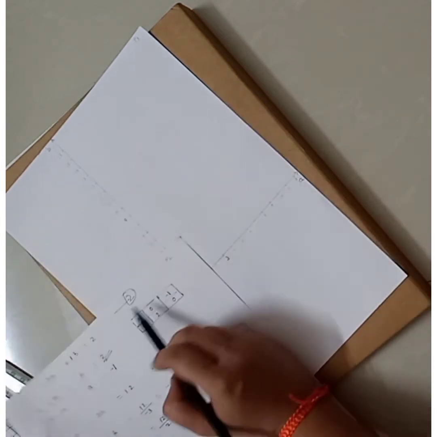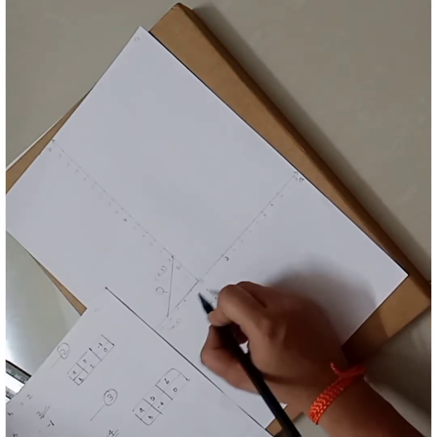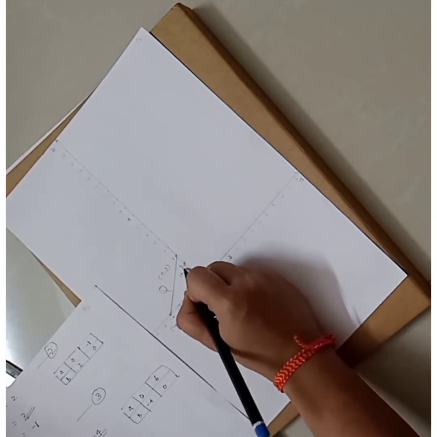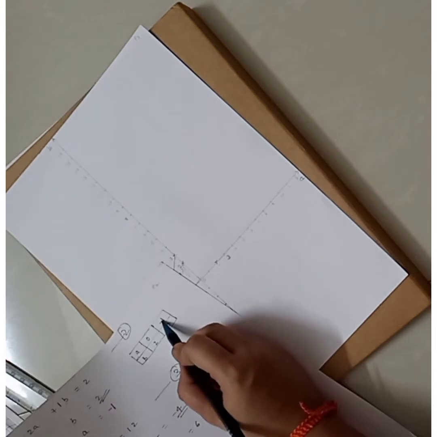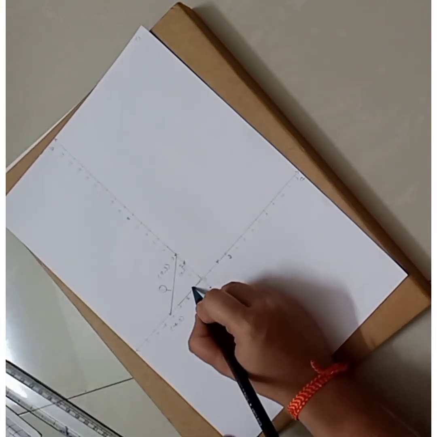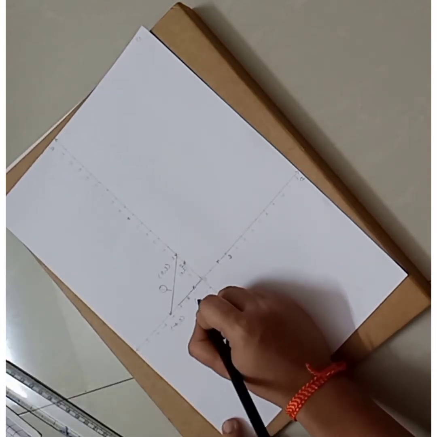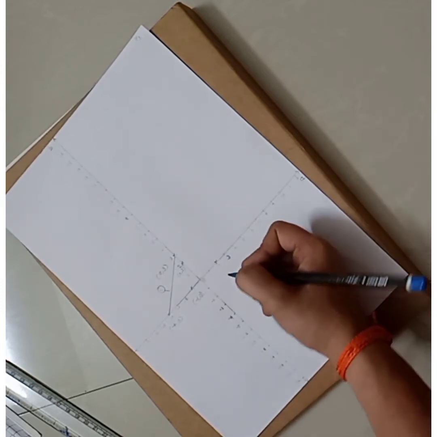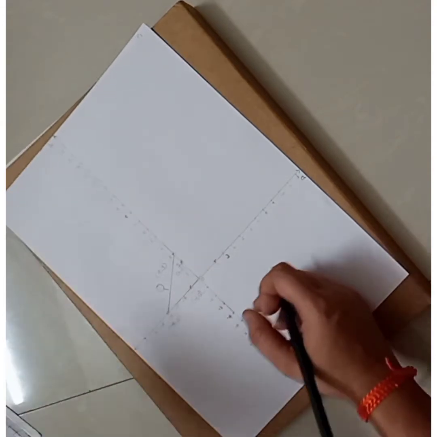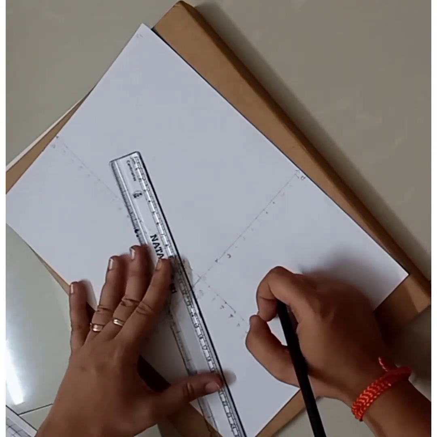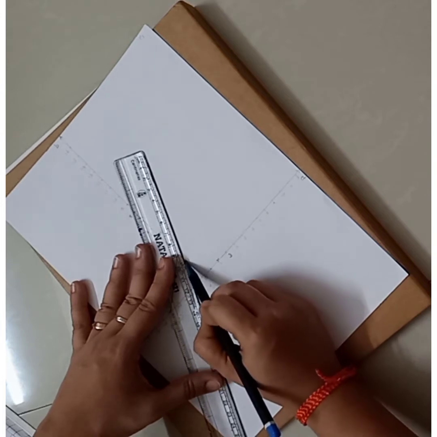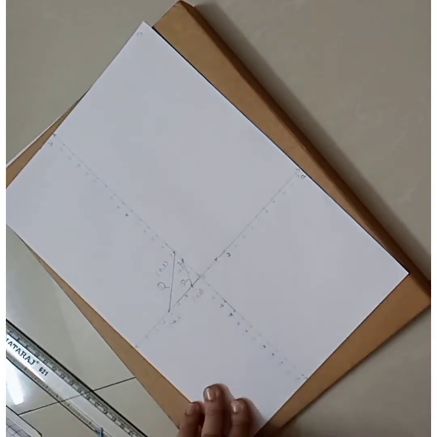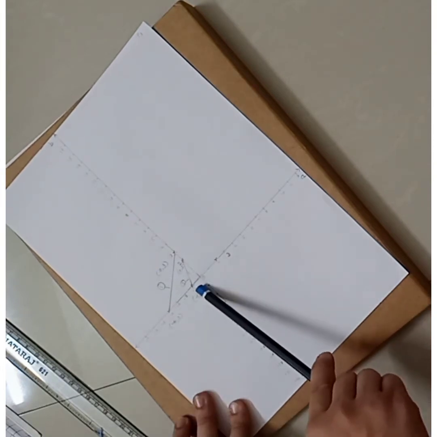A is 0, so (0, 2) means that point is here. Then we have (minus 1, 0). So this is minus 1, 0, the second point. So you will be joining these 2 points. So this is your second constraint. So you have the first constraint and you have the second constraint.